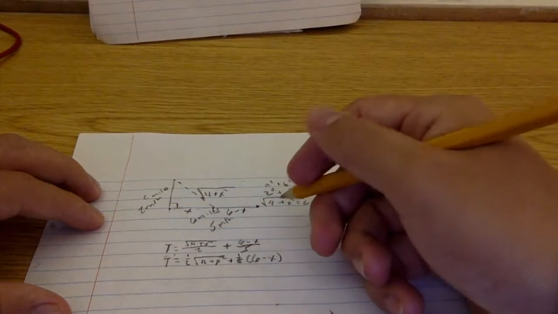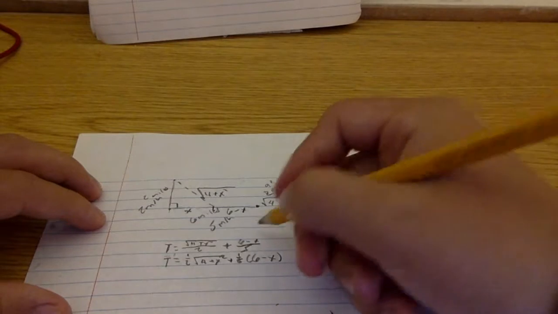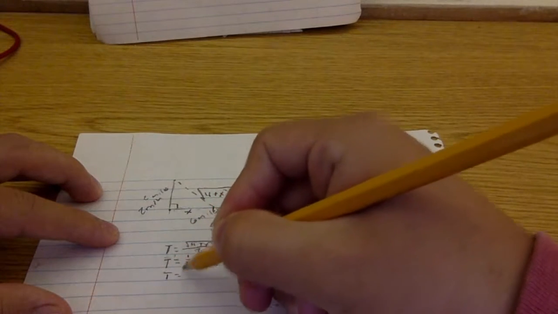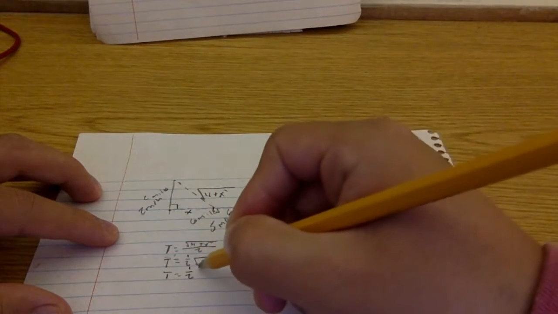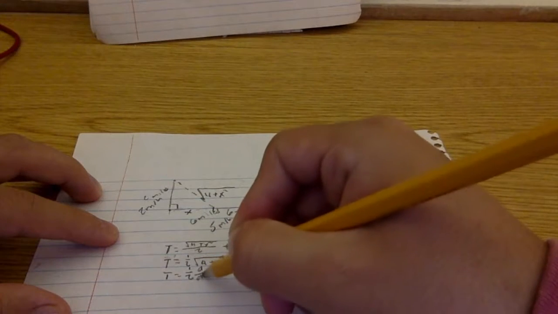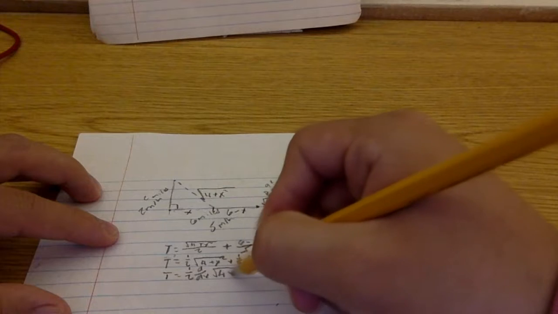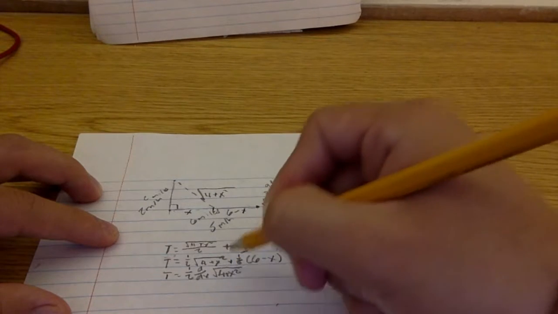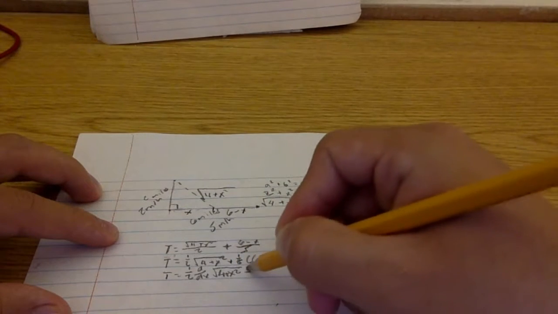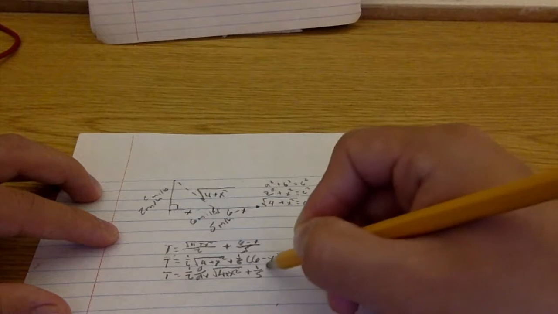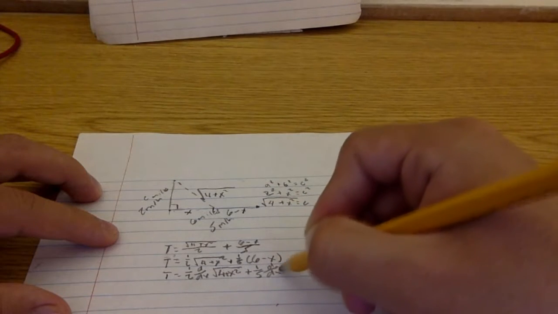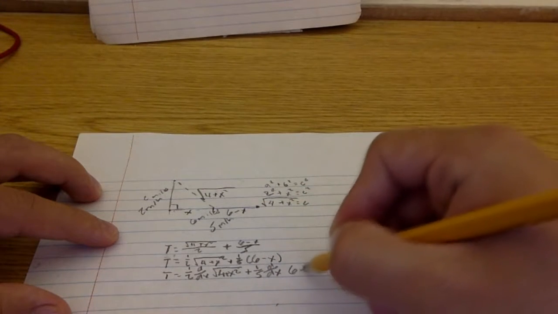So now to find the derivative, we're going to go t is equal to 1/2, and then the derivative d over dx of 4 plus x squared, plus 1/5 d over dx of 6 minus x.